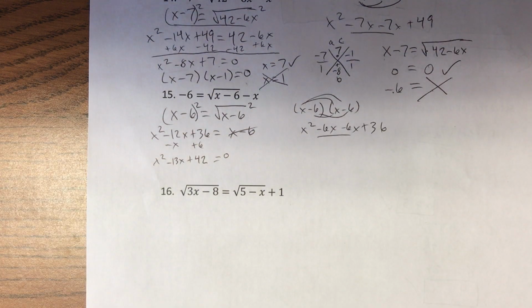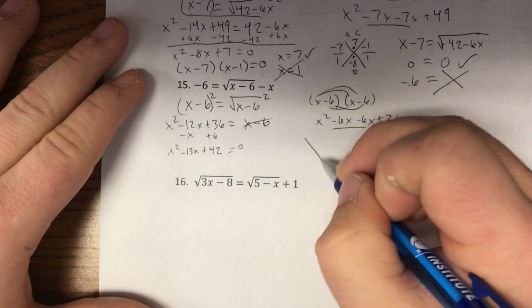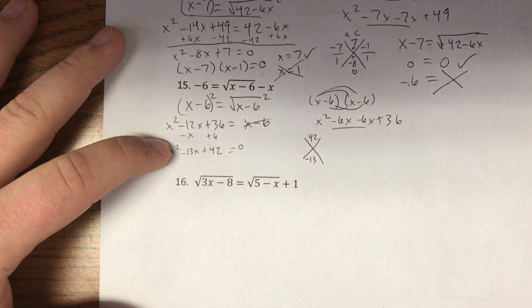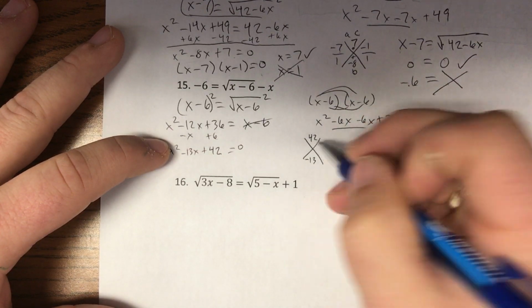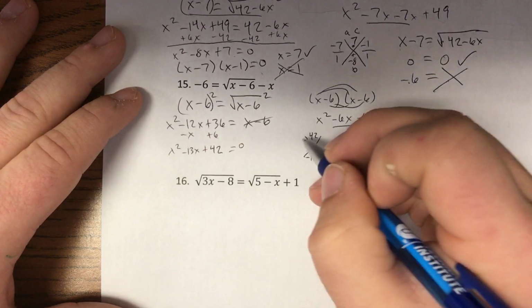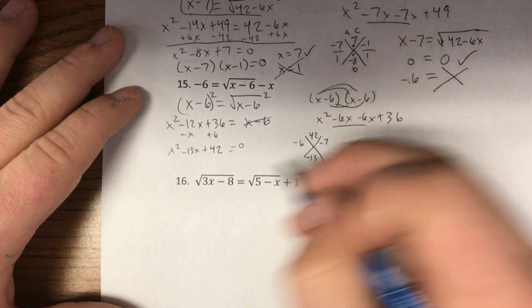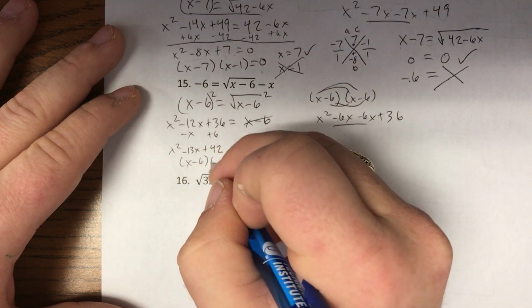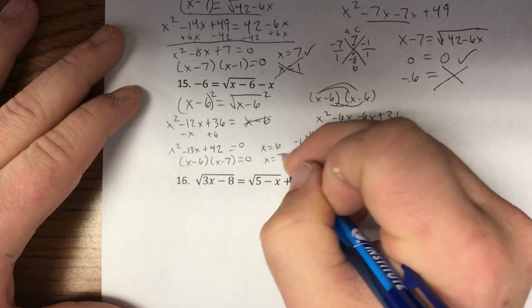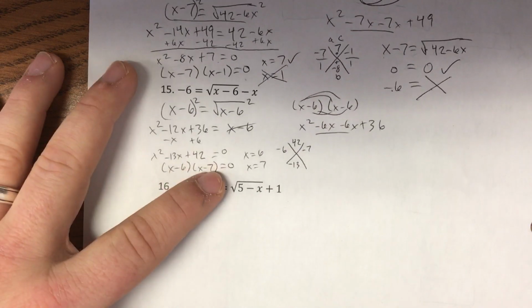And so I want to try and think what multiplies to 42 and adds to -13. 6 and 7 come to mind. 6 times 7 is 42. It also does add to 13, so -6 and -7. And now we can check our work.